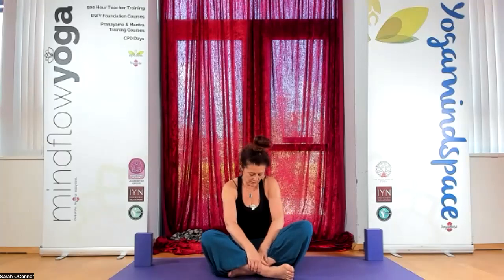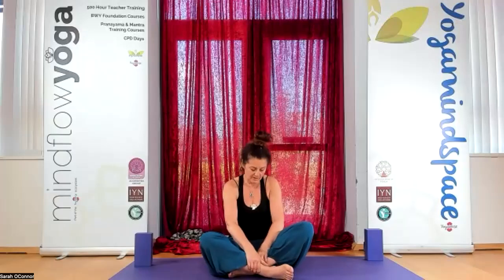So you can either go slow, medium, or fast. Just work with the speed that suits you, and start to visualize this breath, this energy being moved up and down the spine. As if the movements act like a series of locks, like you'd get in a canal, where we're locking energy and then pushing it up to shift energy through the spine.